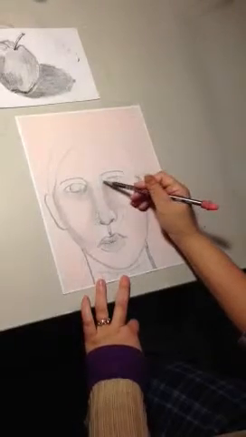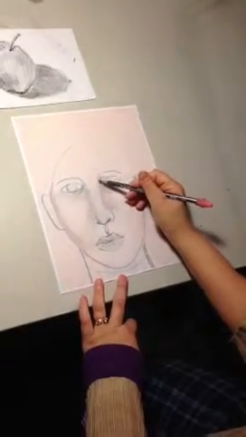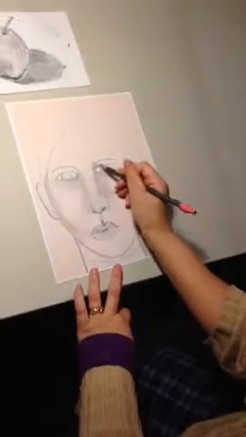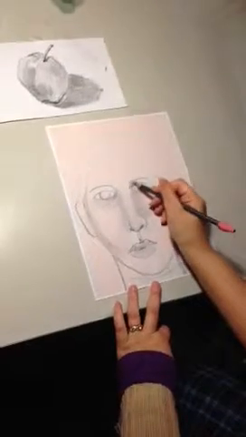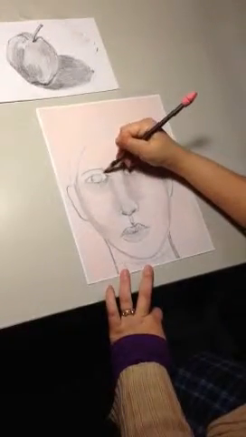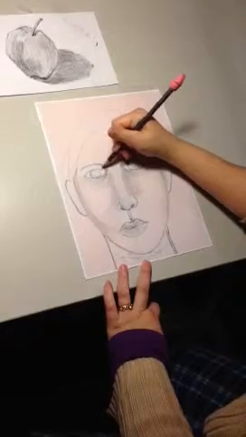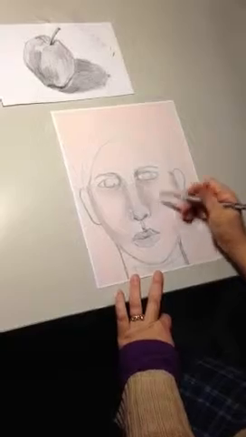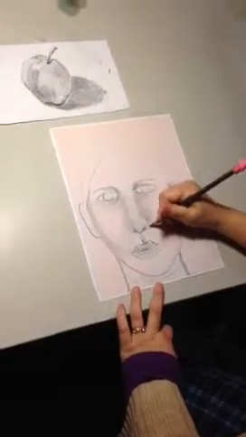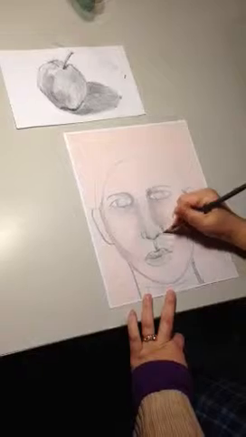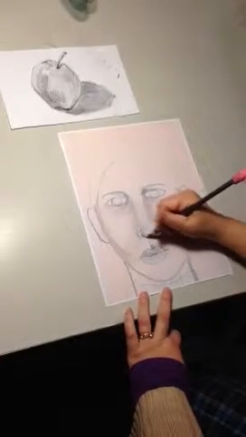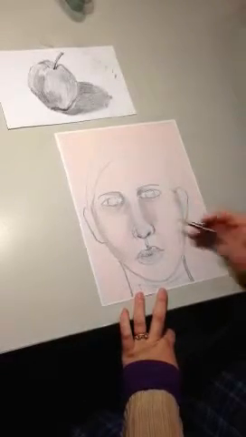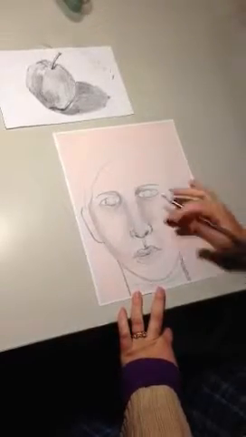I'm still trying to find the darks. This goes inward, it's a little darker. This goes inward, it's a little darker. This is darker on the corner. And of course the nostrils inside are much darker. Okay, I'm going to move to the chin.